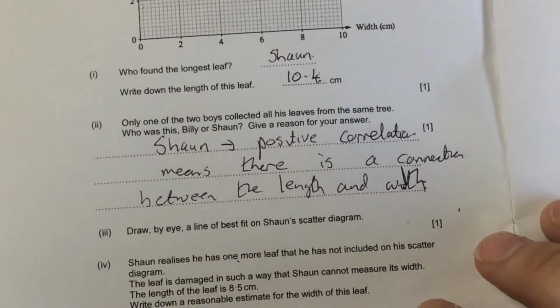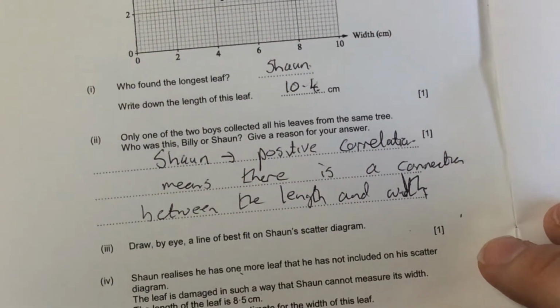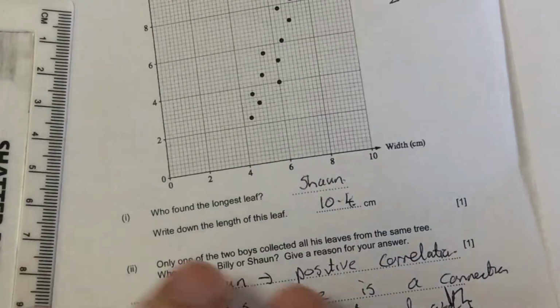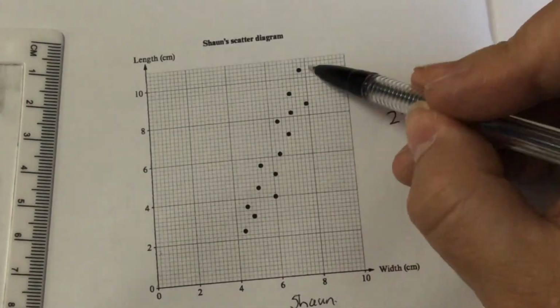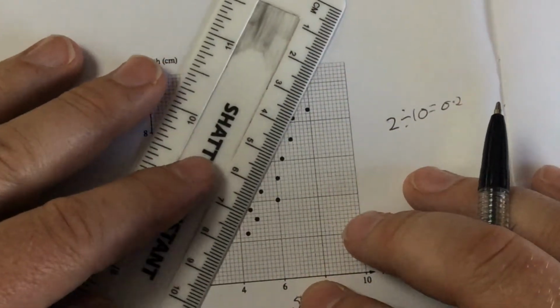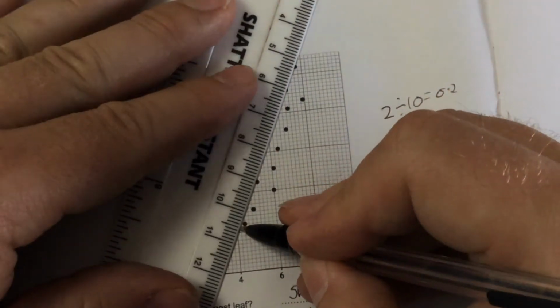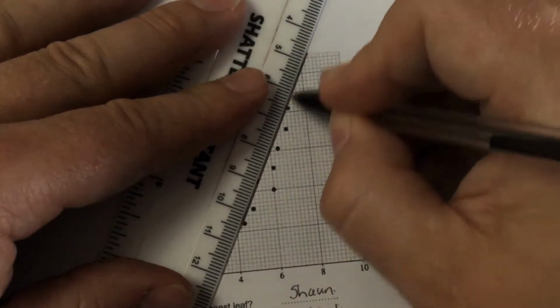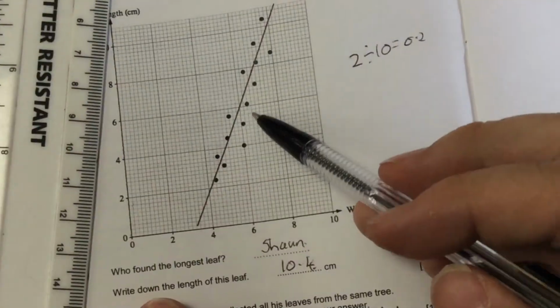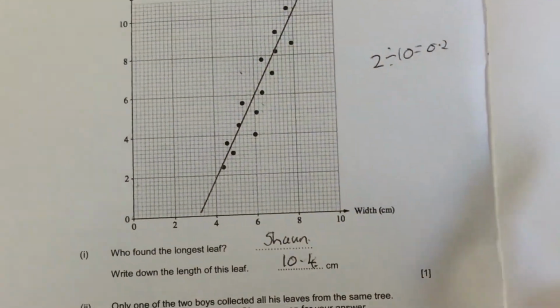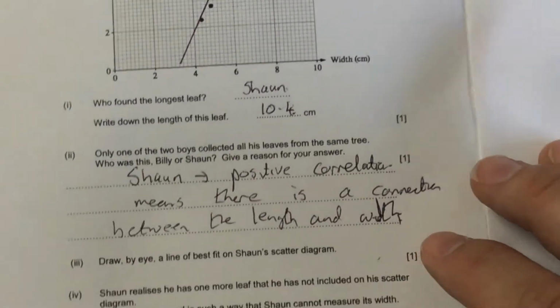Right, draw by eye a line of best fit. So for me, a line of best fit is a line that goes through the points, so it's got a similar number below and above. So Sean's diagram is this one. If I was drawing a line through Sean's, I would do it up there, so I get roughly the same number of points below and above.